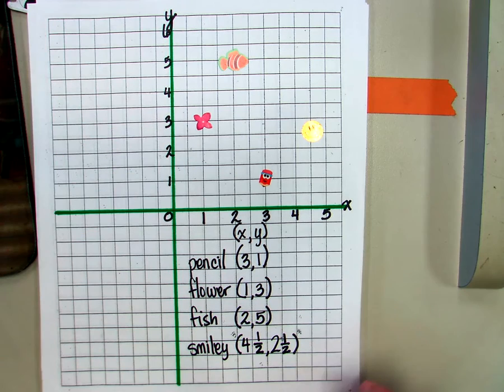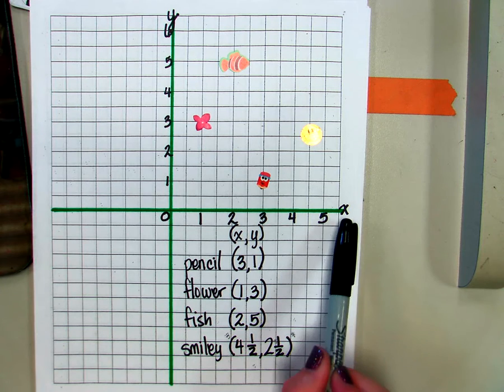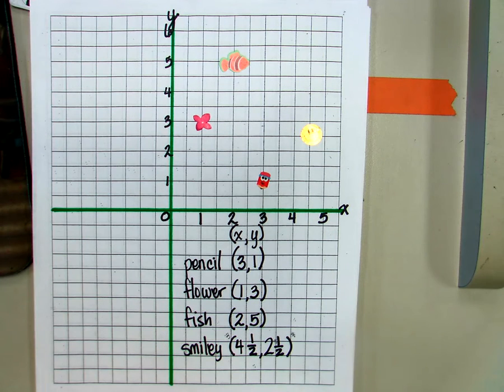Awesome. Okay, so that's just kind of the basics. We're going to take some more time today and practice this with our own worksheet. But that's the basics of the X, Y axes, ordered pairs, the coordinate plane, and it's a beautiful day in math.